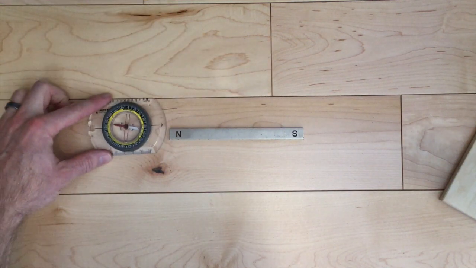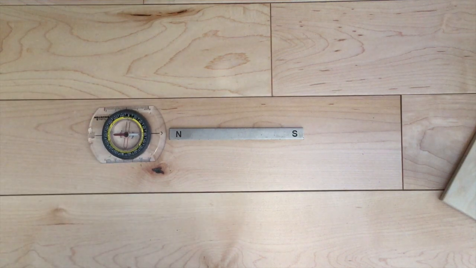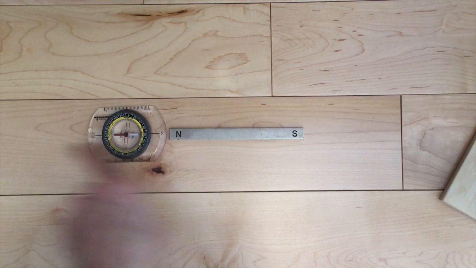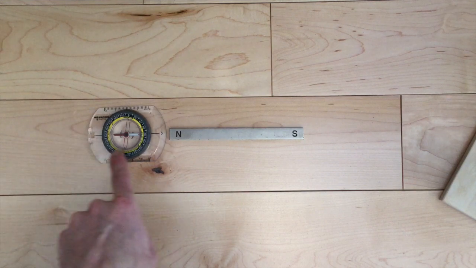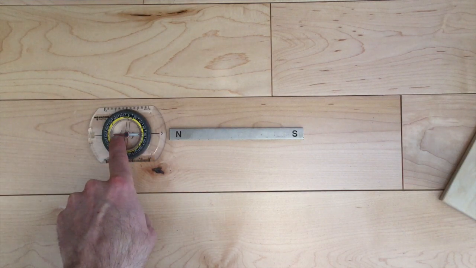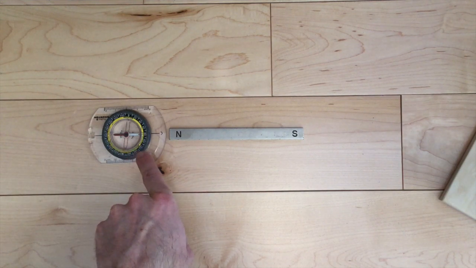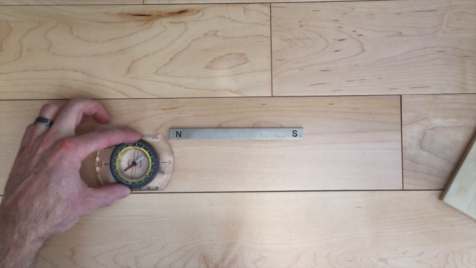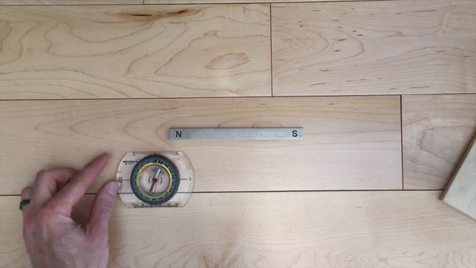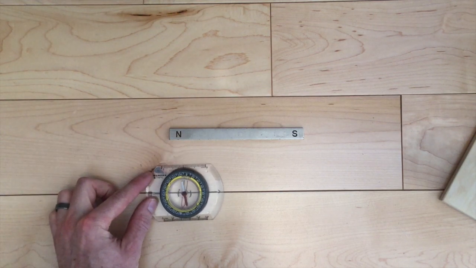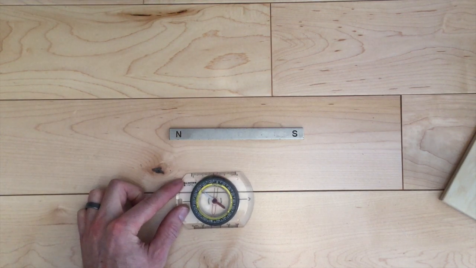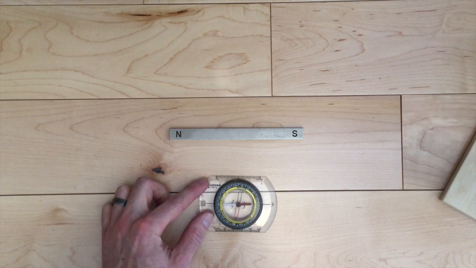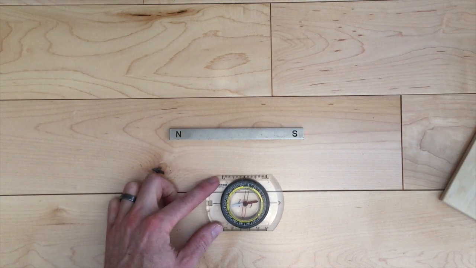So let's start at the North Pole over here, and we can see that it points away from the North Pole. Our North Pole of our compass needle is pointing away from the North Pole of the magnet. And then if we move it around like this, the direction is changing. Now over here it's perfectly sideways.